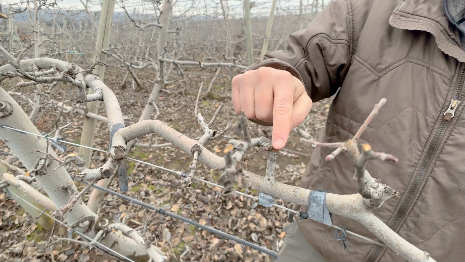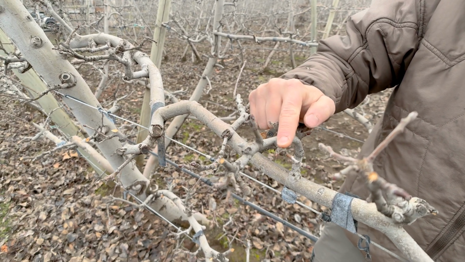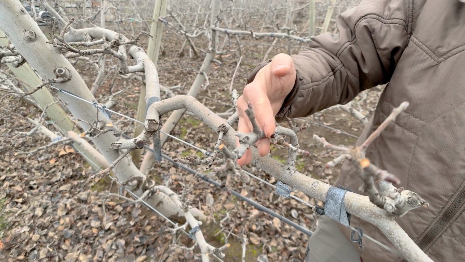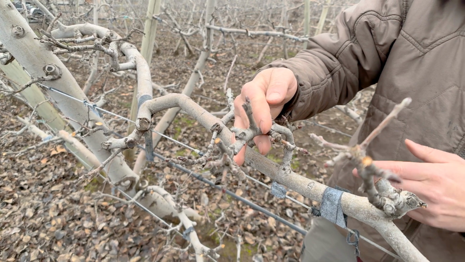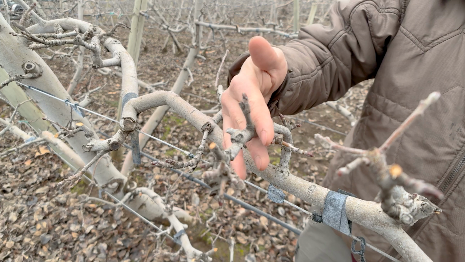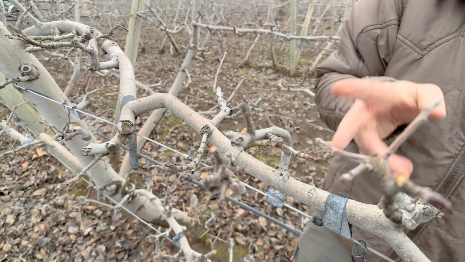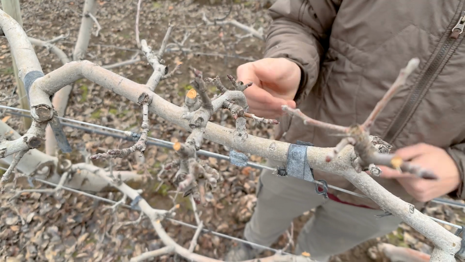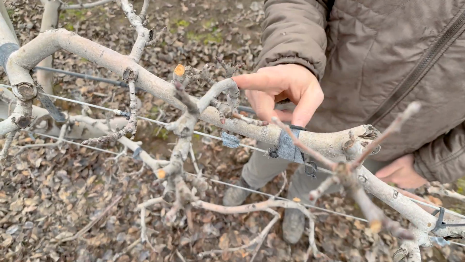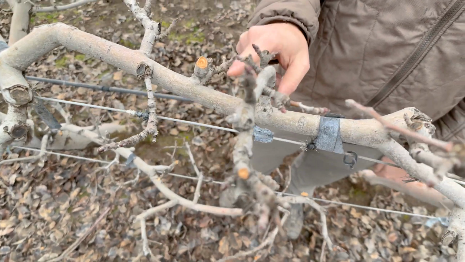So if this was my site for Honeycrisp, I might just leave those 2 buds right there. But if it was a Gala, I might want to remove one of those buds to get down to my 1 bud per site, or even go here, maybe better, because I have 1 there, and then I'm going to remove sites that are in bad locations.